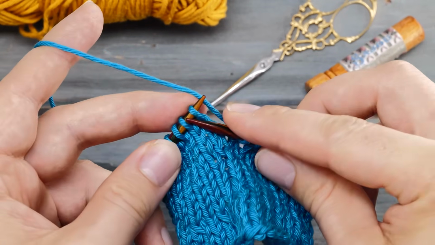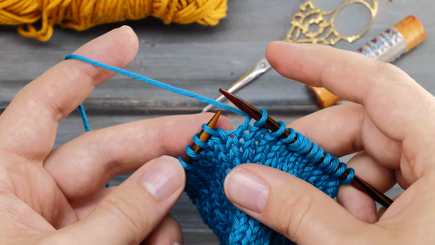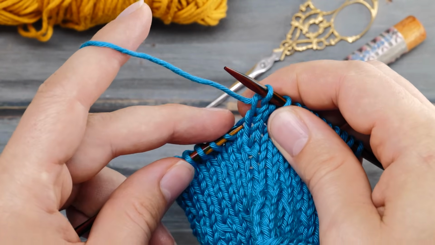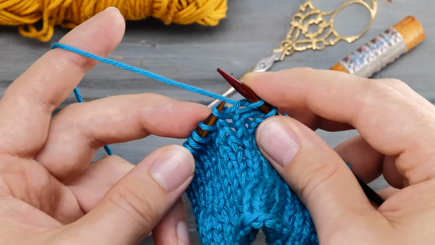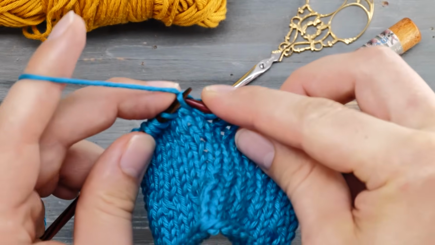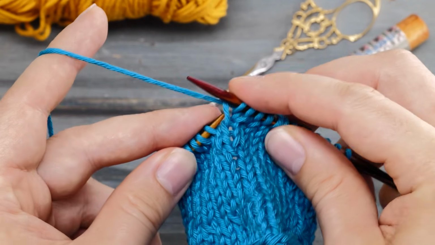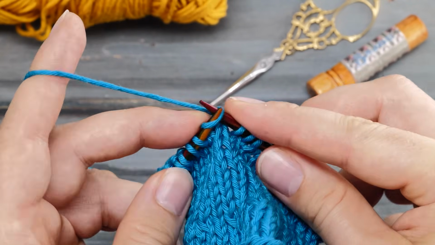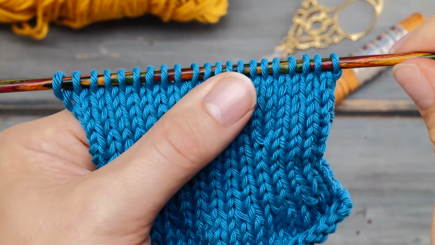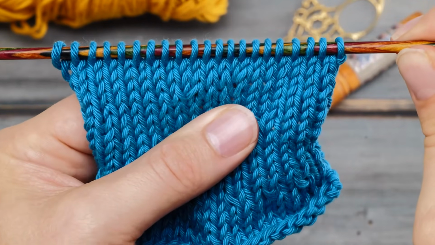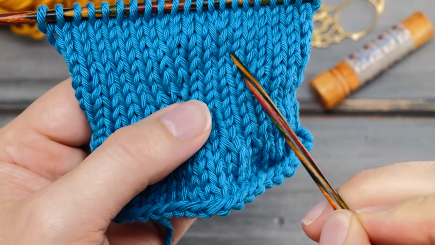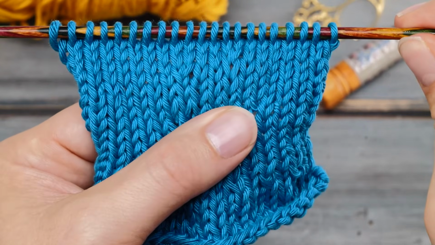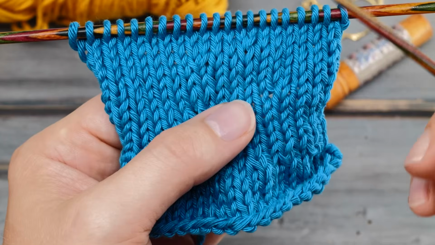And then you have lifted increases like KLL, where you go into the stitch here 2 rows below, lift it back to your knitting needle, and then knit that here through the back loop. And if we take a look at these two versions 2 rows later, you might be able to see that technically speaking, these are the exact same stitch. It's just a different way to get there.